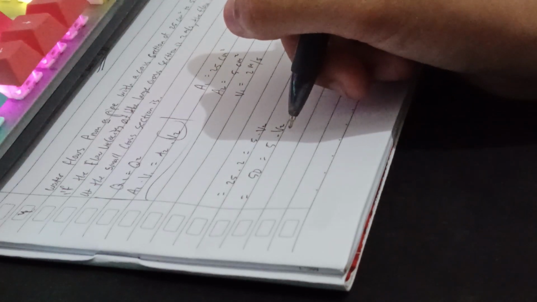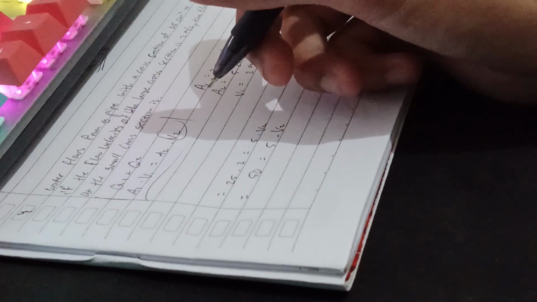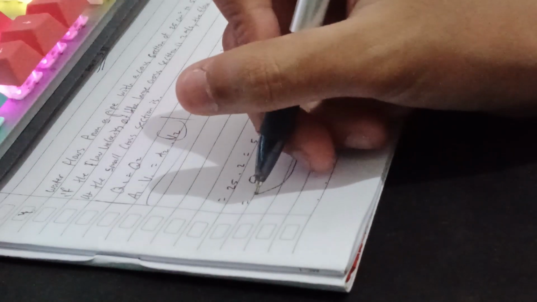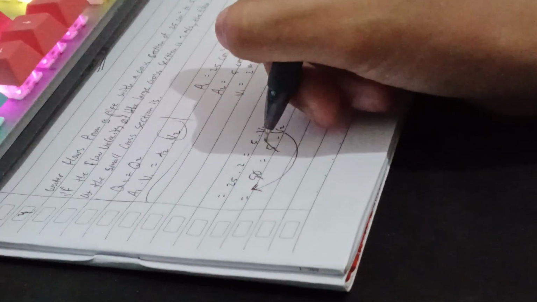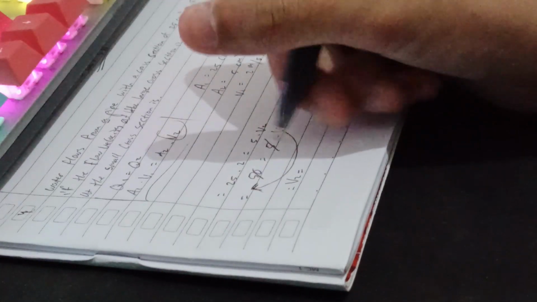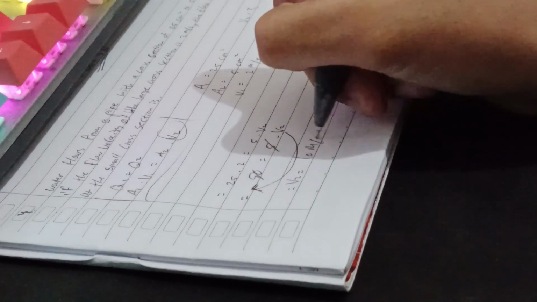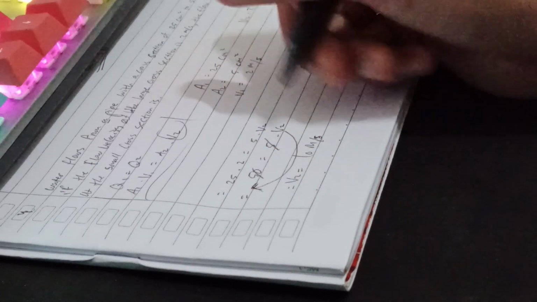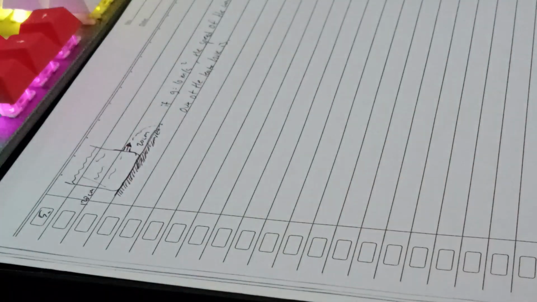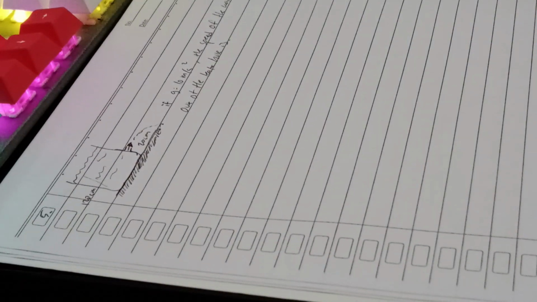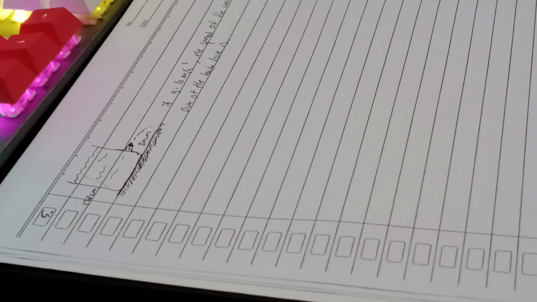So we switch it around, turn the V2 to the front and divide 50 by 5. So we're going to get V2 equals 10 meters per second. And there we have it. That's the answer to the question for today's continuity.